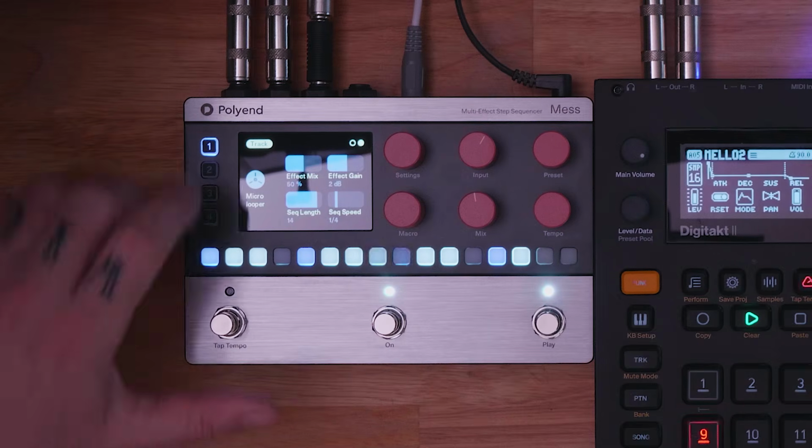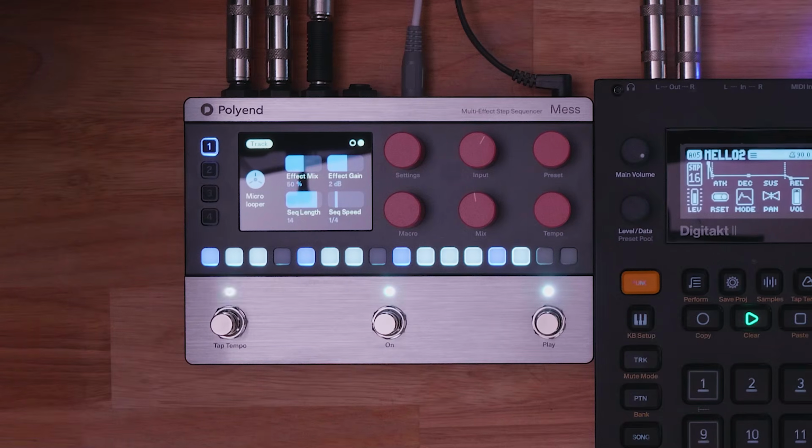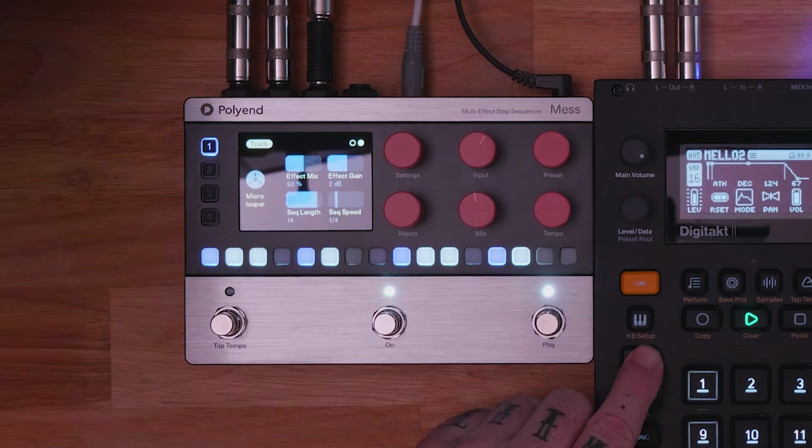You could really hear those loops taking off now. You already know the deal. We've got 4 different micro loopers, each one with its own sequence length. And you get this wonderful texture.